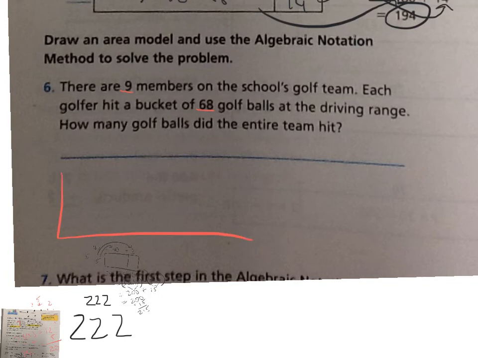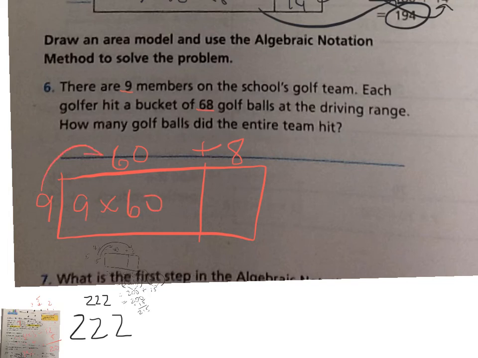Well, if it wants you to draw an area model, you're going to draw it just like this. 60 plus 8, because that's your 68, multiplied by 9. Here you get 9 times 60, or you could draw the arrow, 9 times 8, so that'd give you 72. This will give you 540.